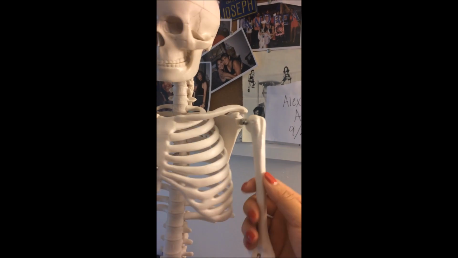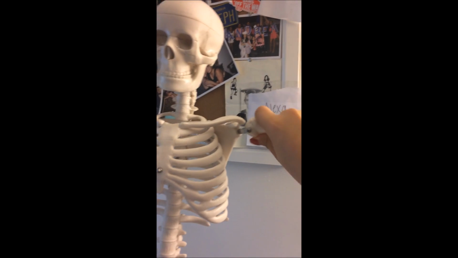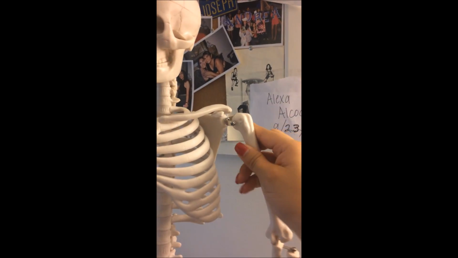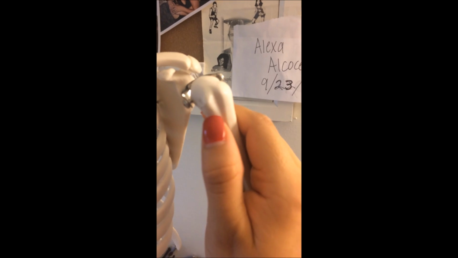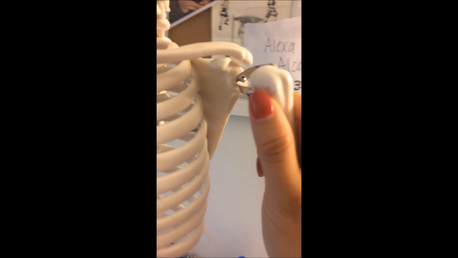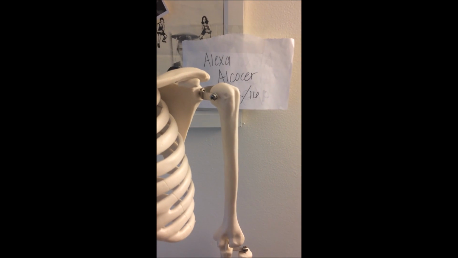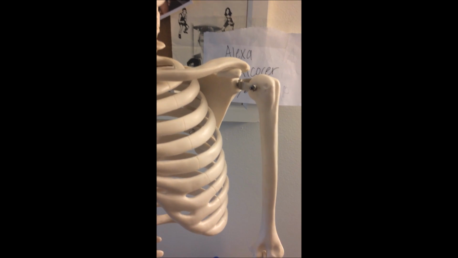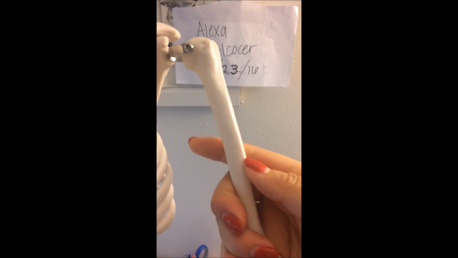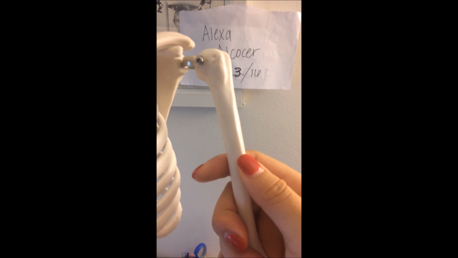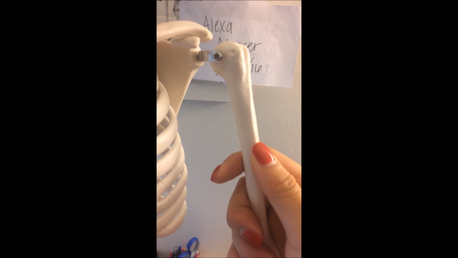This is the humerus. This is the head of the humerus inside here. This is the greater tubercle on the outside. This is the lesser tubercle. Then we have the deltoid tuberosity, and that is located right here where there's this indentation, this ridge on the bone.